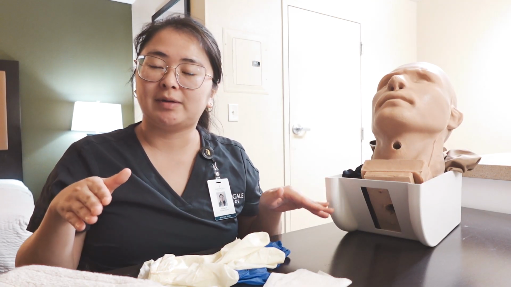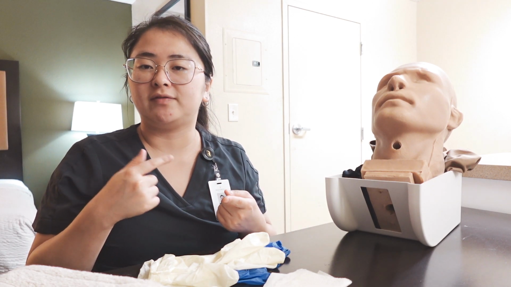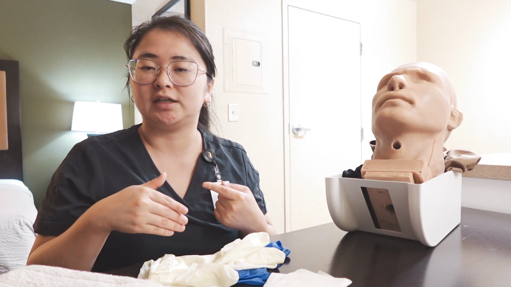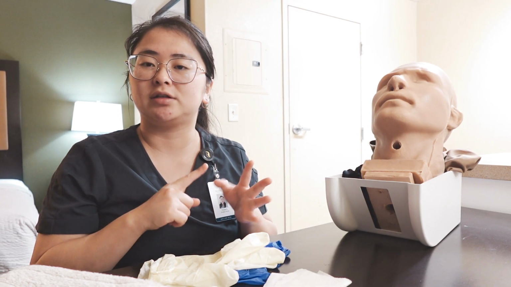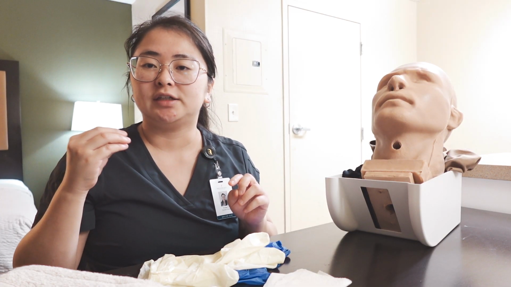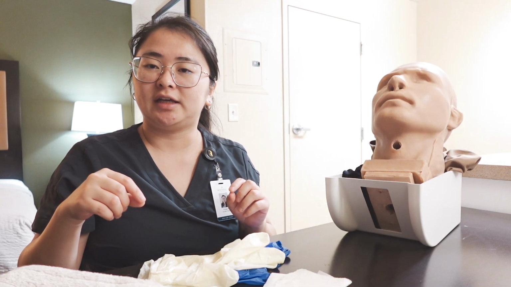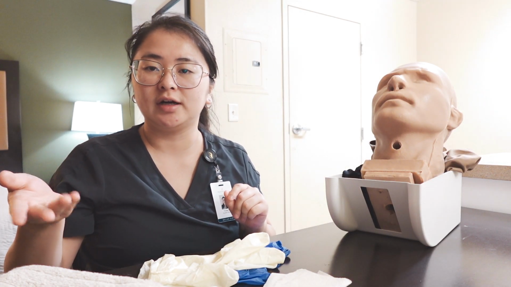So now that I've covered my bases, the first thing we're going to do is verify the provider's order. We're then going to verify the 6 rights of medication administration, which is the right patient, the right drug, the right dose, the right route, the right time, and the right documentation. We're then going to check the medication order in the EHR. We're then going to check the medication against the order.